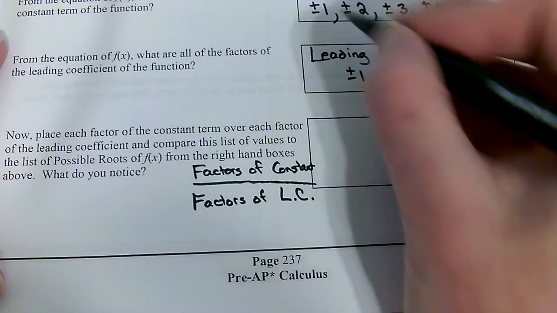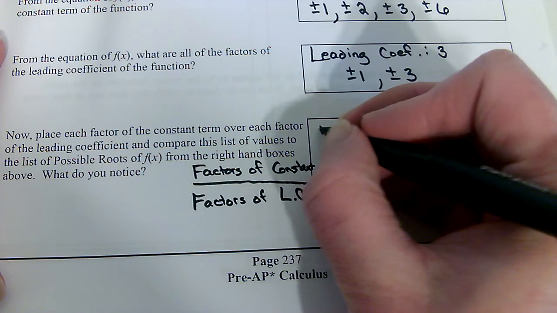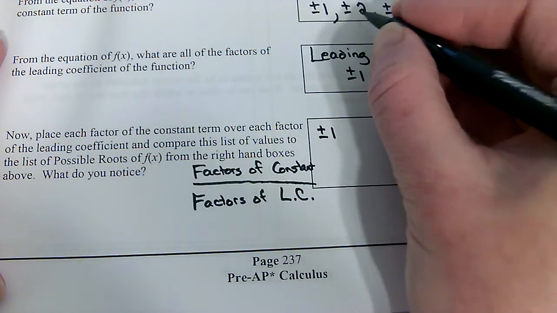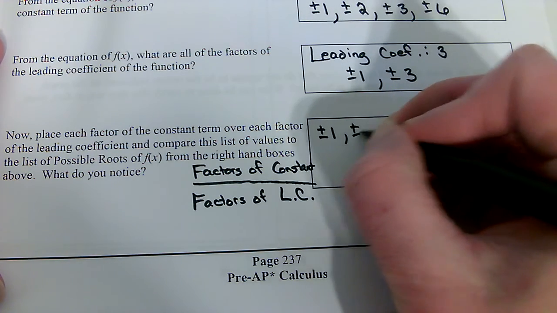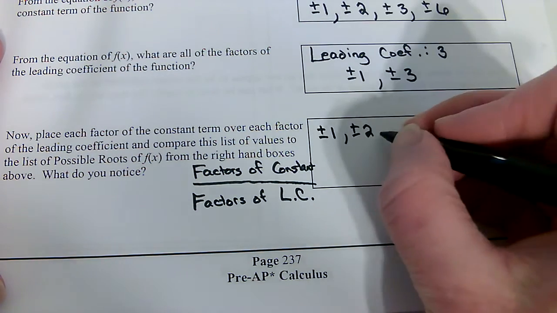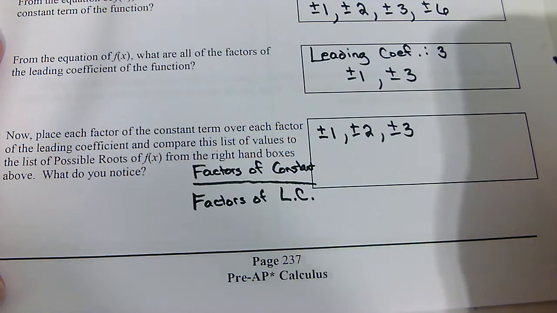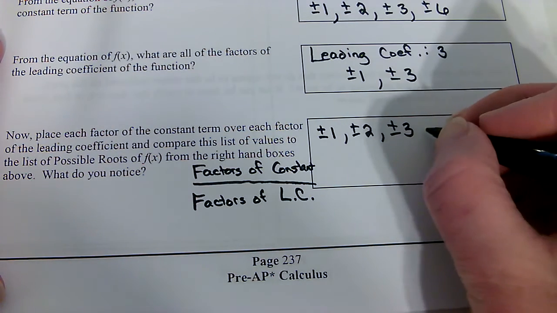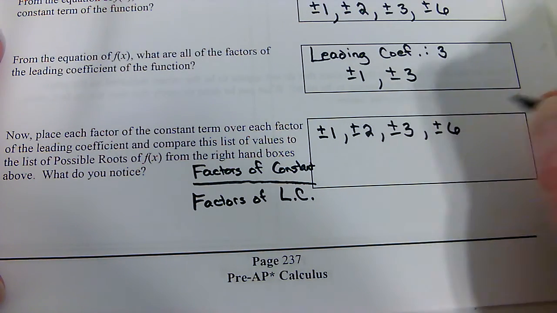So I have a 1. 1 divided by 1 would be 1. 2 divided by 1 would be a 2. 3 divided by 1, 3. 6 divided by 1, 6.